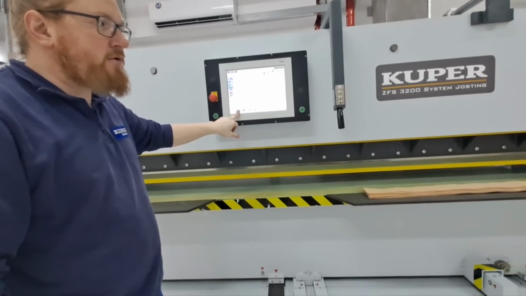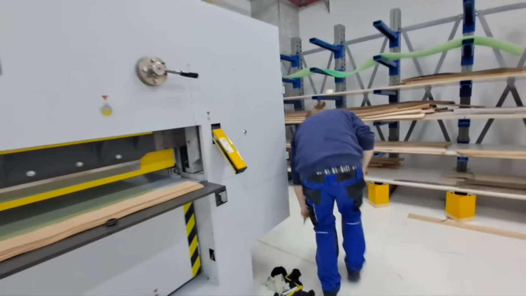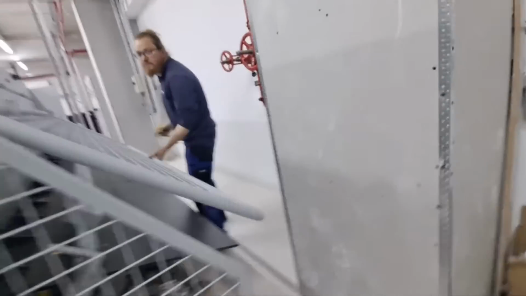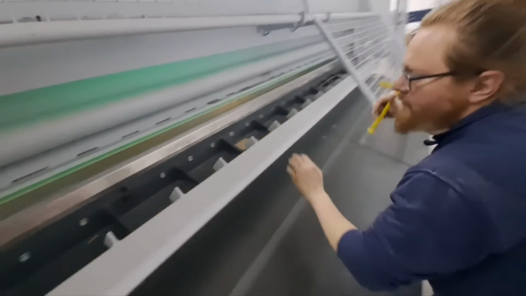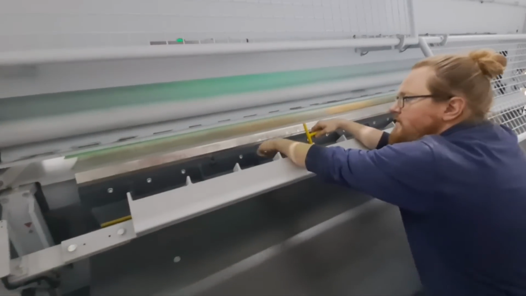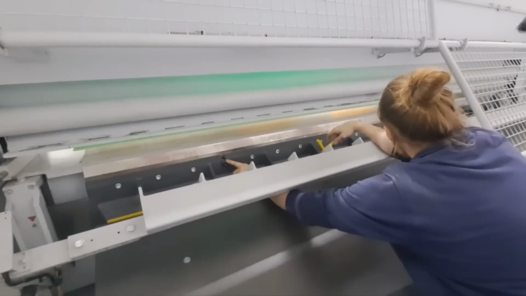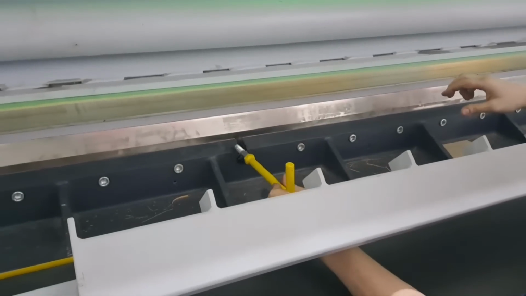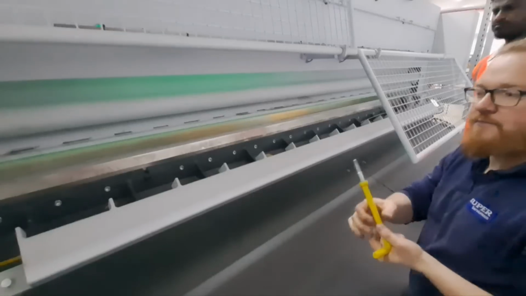Now I can show you how to change the blade in the back. Here we just have to leave it in the lower position like we have right now. Then we remove all the screws here, and on the left side and on the right side we have one screw with a gap. Then you can put in the handle here, and then you are able to lift it up. Okay.